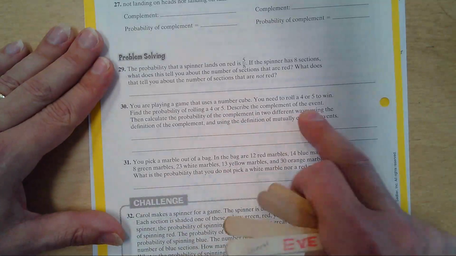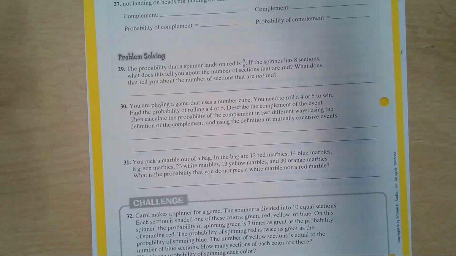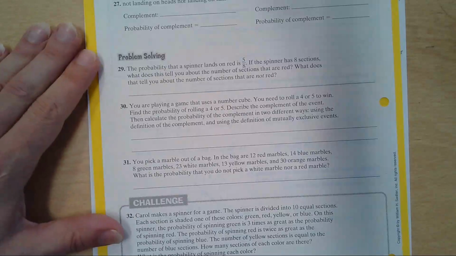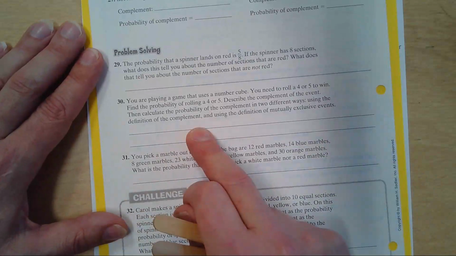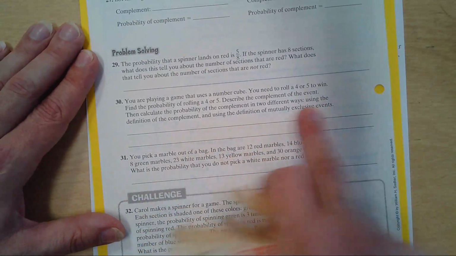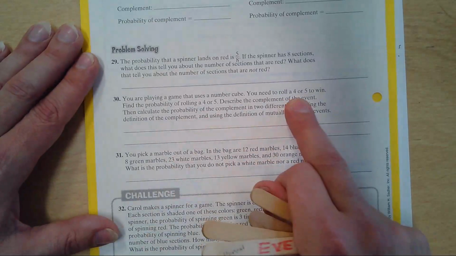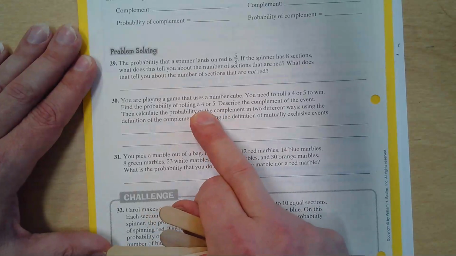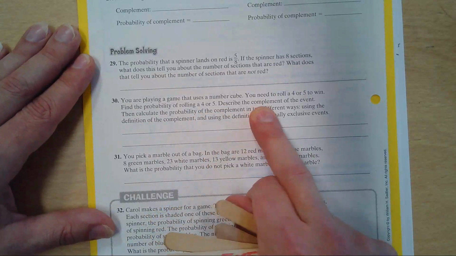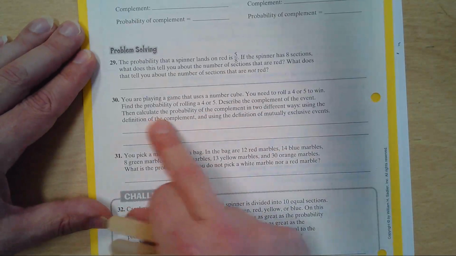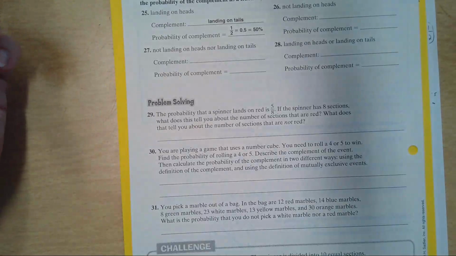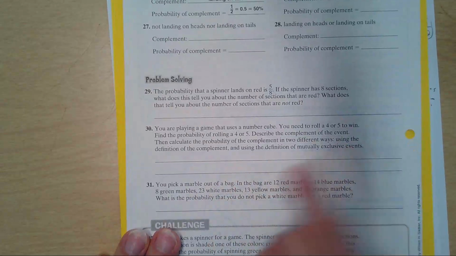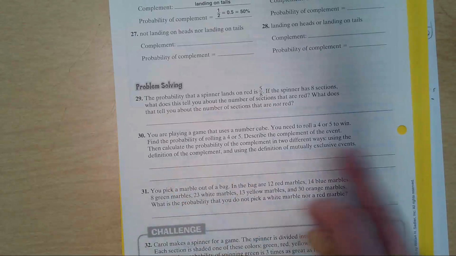Then, describe the complement. So what is the complement of rolling a 4 or 5? Then, calculate the probability of the complement in two different ways, using the definition of the complement. We're not talking about mutually exclusive, so all you need to do is find the probability of rolling a 4 or 5, then tell me what the complement is, and then find the probability of that complement. Very similar to what you're doing here. Think you can do that on your own? I hope so too. Don't care about this mutually exclusive thing or definitions here.